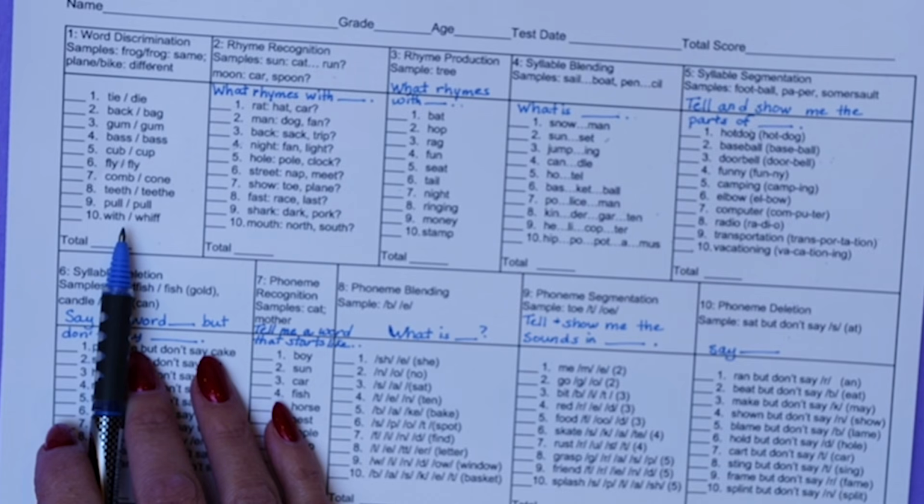Now, if your student didn't say that they were the same, you would respond using the response that's given to you. Frog, frog are the same. Let's try another one. Plane, bike. Different. That's right, they are different. Here are some more, and you are going to pause about 1 second in between the words, and if your student doesn't seem to understand yet, you would give them the other examples that they have here.